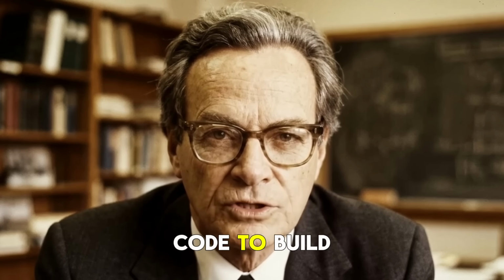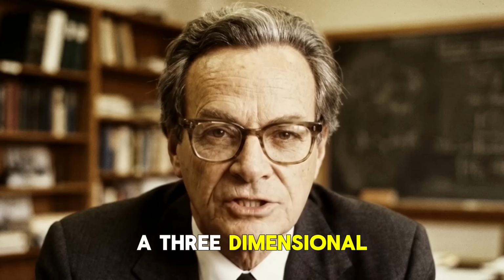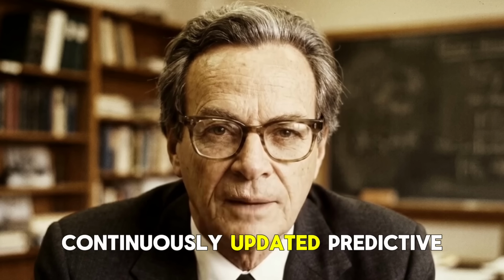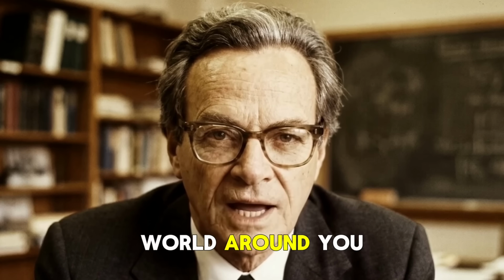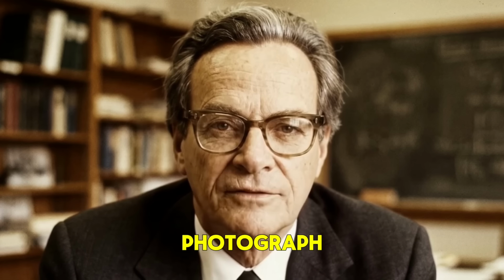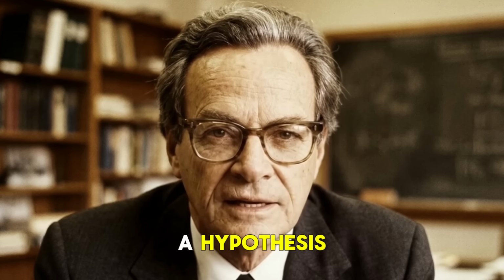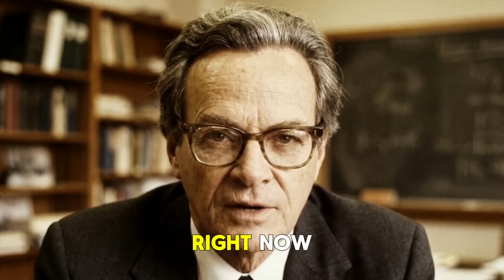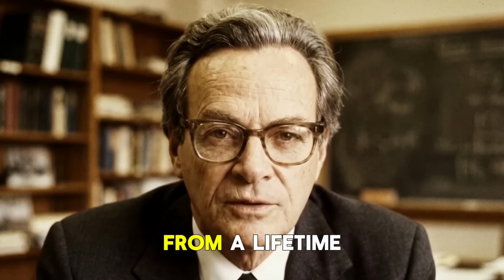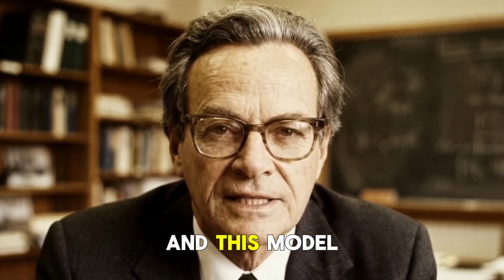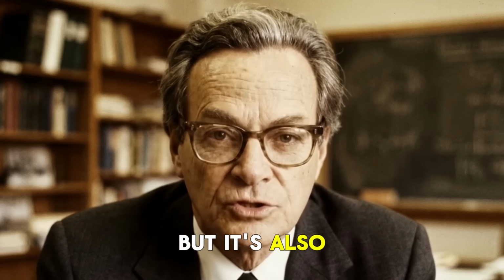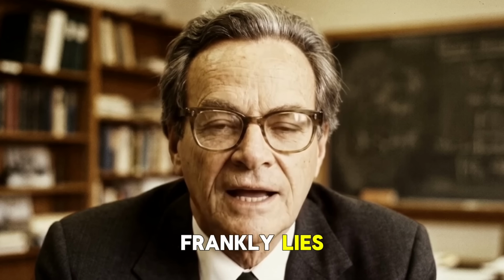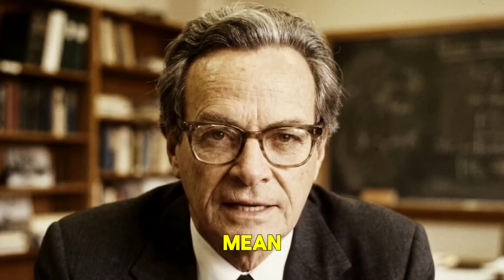It uses the code to build a model, a three-dimensional, full-color, continuously updated, predictive model of the world around you. And this model isn't like a photograph, it's more like a hypothesis. The brain's best guess about what's out there, based on the data it's receiving right now, combined with everything it has learned from a lifetime of experience. And this model is extraordinary, but it's also full of tricks and shortcuts and, frankly, lies. Let me show you what I mean.